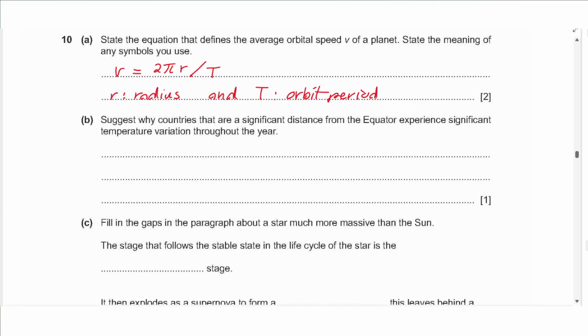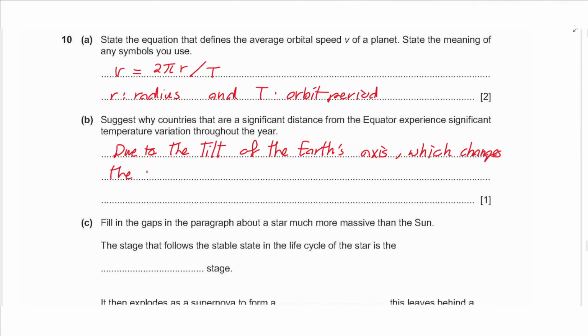Part B says, suggest why countries that are a significant distance from the equator experience significant temperature variation through the year. That is due to the tilt of the Earth axis, which changes the amount of exposure time to sunlight. So the tilt is either towards the sun at some time of the year or away from the sun at another time of the year. When it's tilted toward the sun, there is long exposure time to sunlight. When it's pointing away from the sun, the exposure time to sunlight is low. That's what causes the variation in temperature.